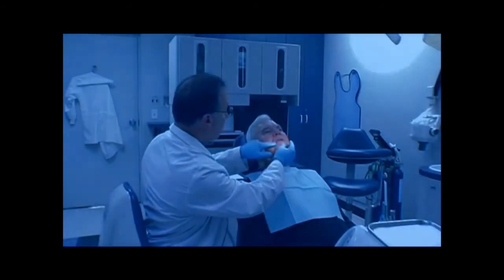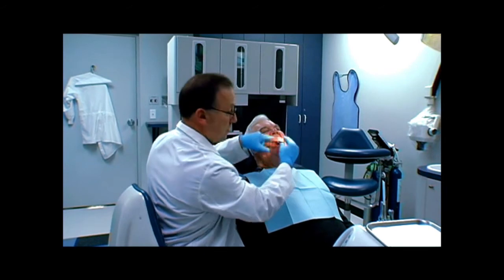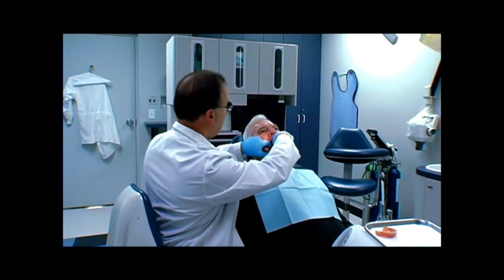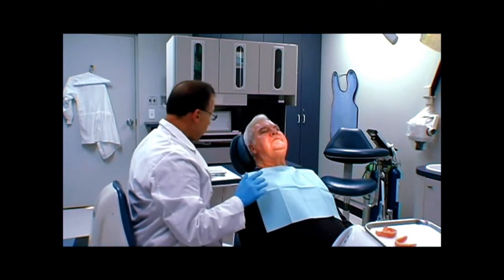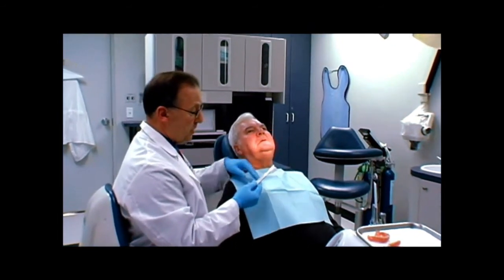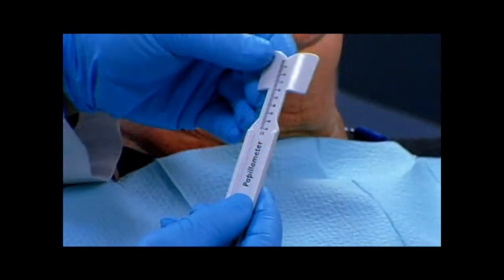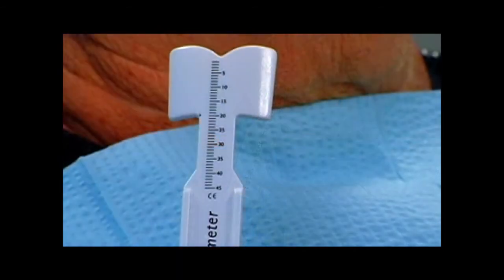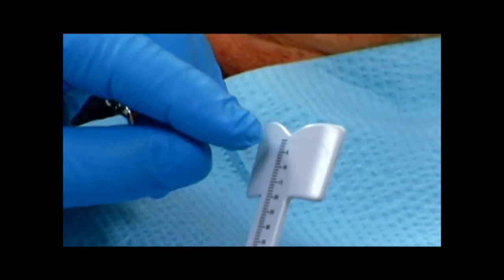First thing I want to do is open up, Mike, please. And we're going to take the patient's denture out. And I'm going to take the papillometer. It's a device that's going to help us give the lip line communication to the laboratory. It has a little device in the back that's going to rest against the anterior papilla.